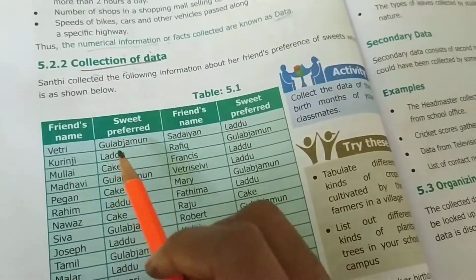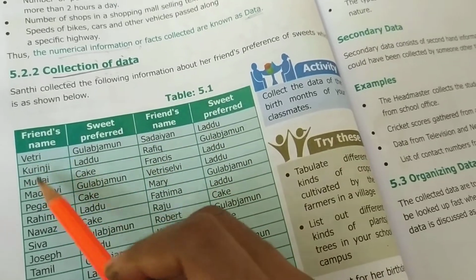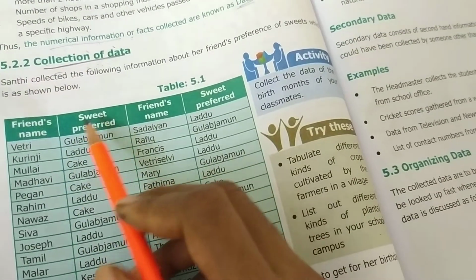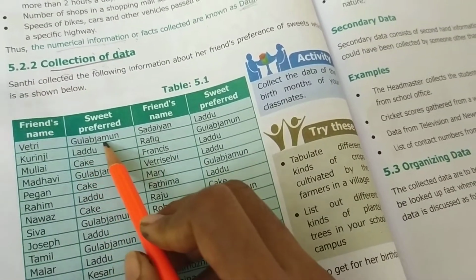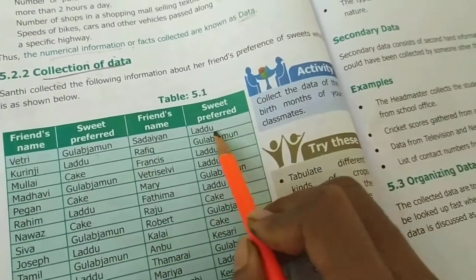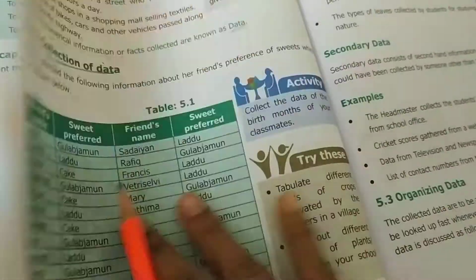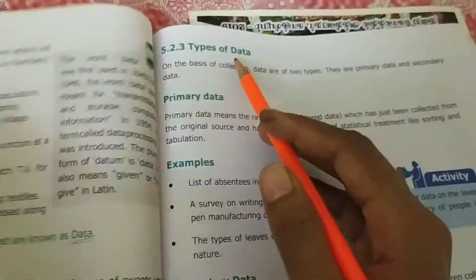For example, Vetri and how many sweets she likes. How many sweets were prepared: gulab jamun, and friends Adi and laddu prepared. So it's having a variety of sweets, right? So for the types of data, we have 2 types: one is primary data, another one is secondary data.